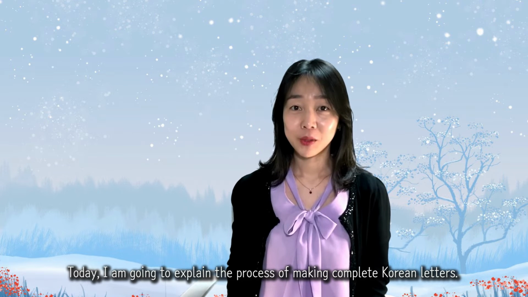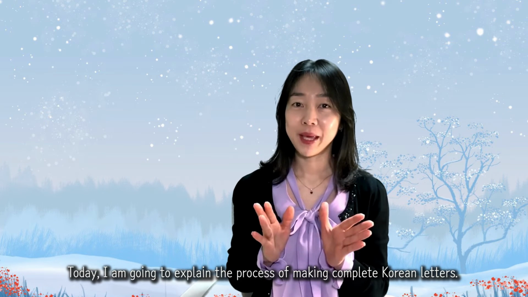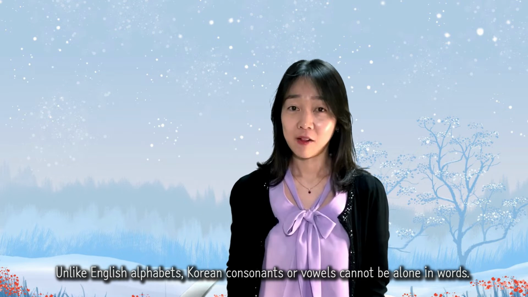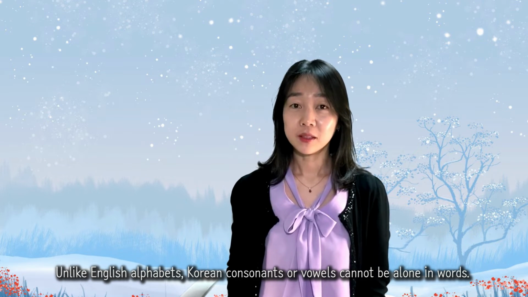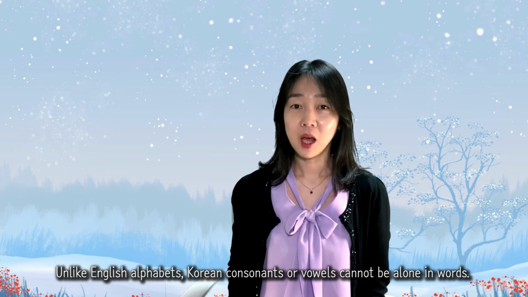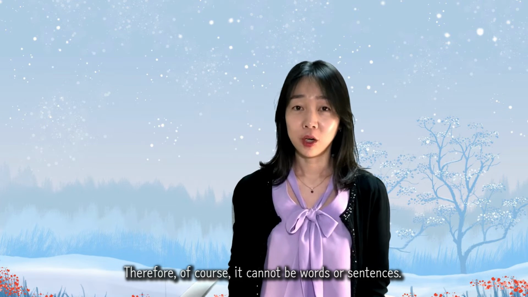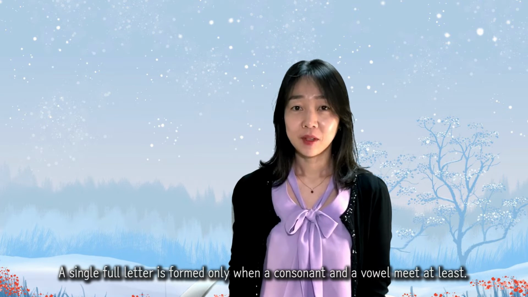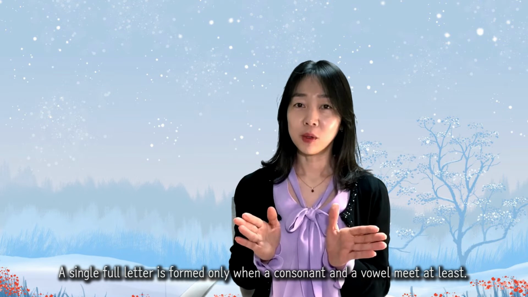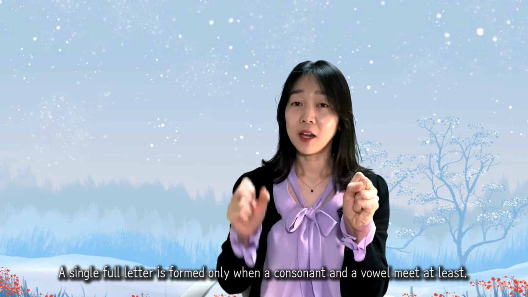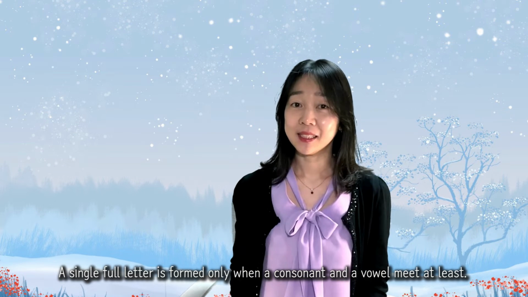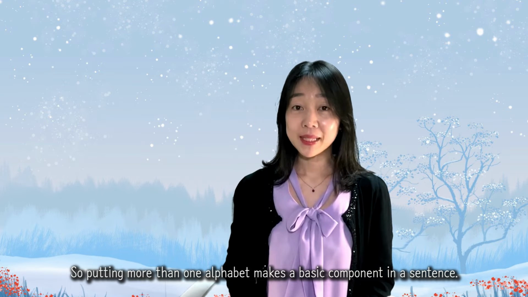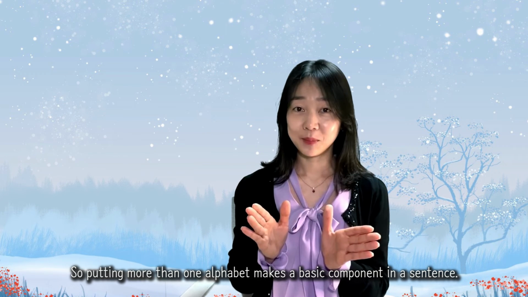Today I'm going to explain the process of making complete Korean letters. Unlike English alphabets, Korean consonants or vowels cannot stand alone in words. Therefore, of course, they cannot be words or sentences. A single full letter is formed only when a consonant and a vowel meet at least. So putting more than one alphabet makes a basic component in a sentence.